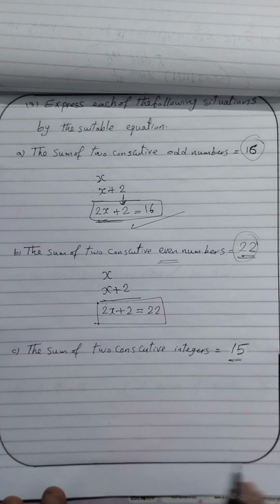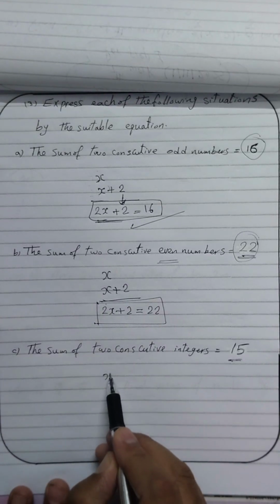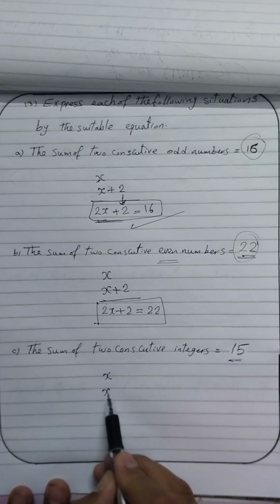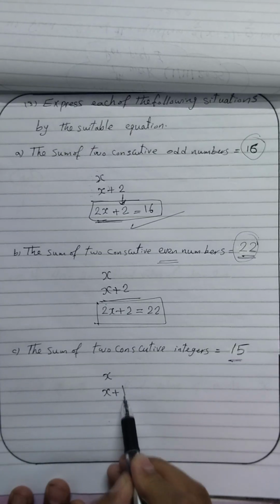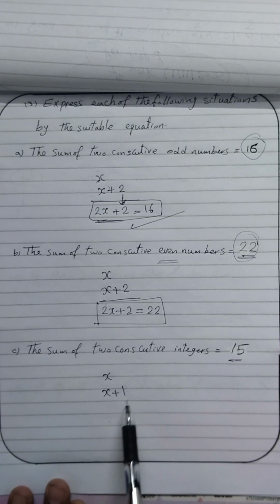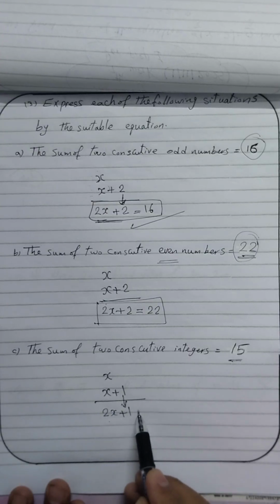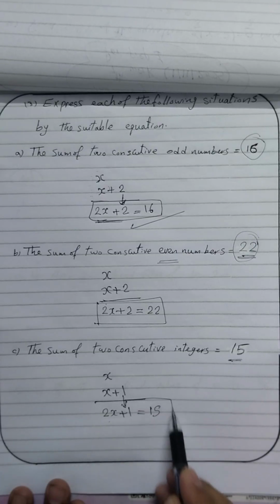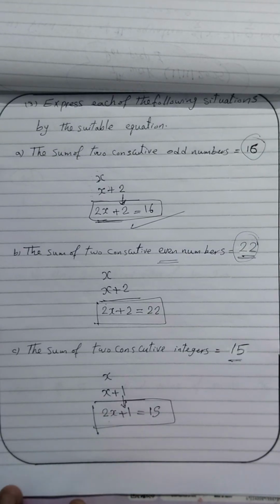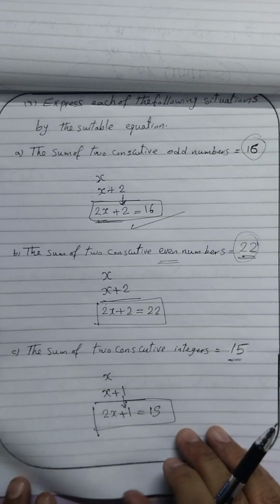So if I say the first number will be x, the second one will be x plus 1 because it exceeds the previous one by 1. 5 and 6 are consecutive. So 6 exceeds 5 by 1. To get the sum, x plus x, 2x plus 1 equals 15. So I get my equation which expresses the solution.